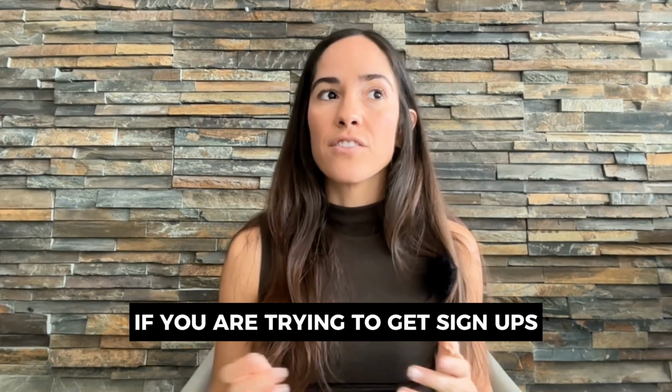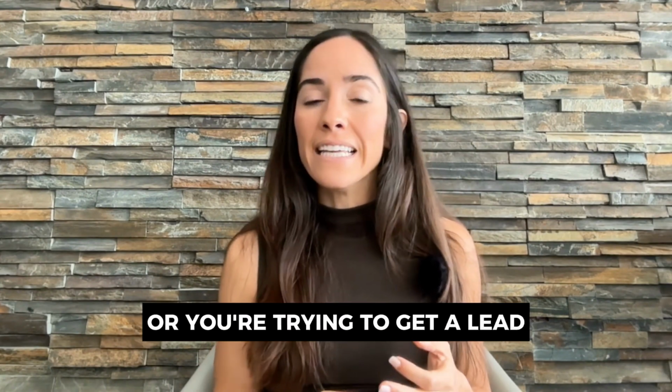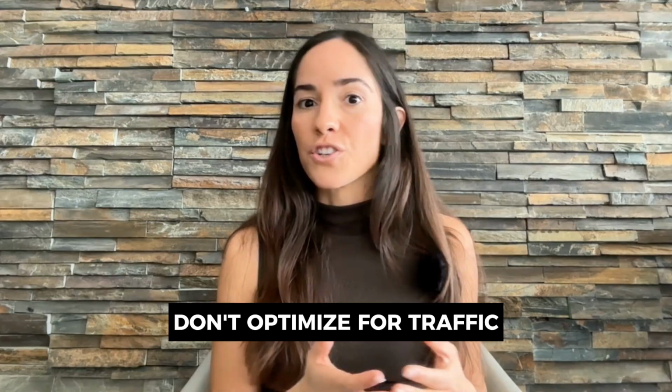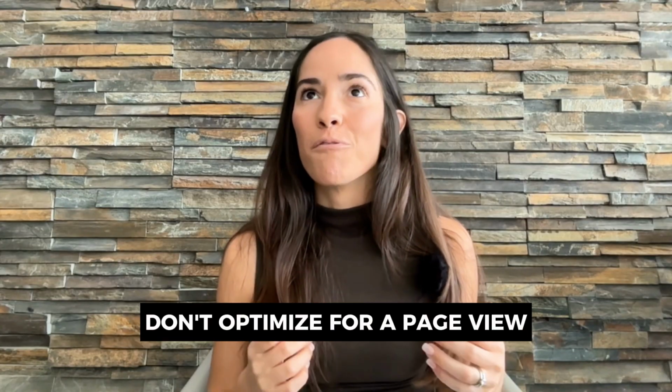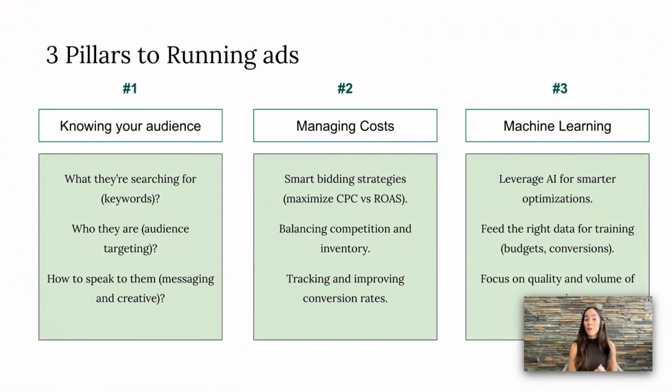If you are trying to get signups or you're trying to get a lead, don't optimize for traffic. Don't optimize for a page view. I see this all the time when I take over accounts, where the idea is if I get more people into my site, then someone is going to purchase, someone is going to buy from me. But the reality is that the system is not optimizing for that purchase. It's just optimizing for getting people into the site. So you might be attracting low quality traffic, very high top of the funnel people that are just not going to purchase from you today.